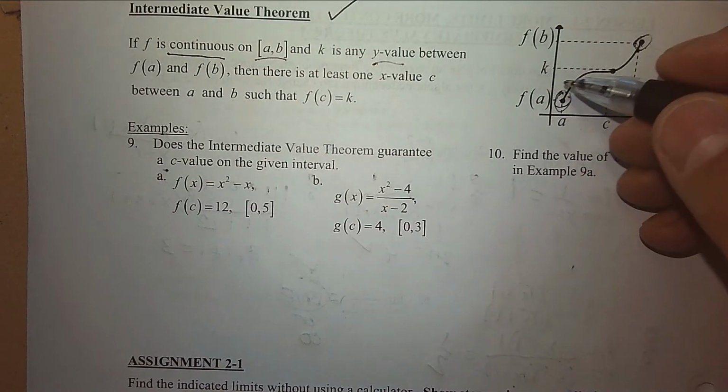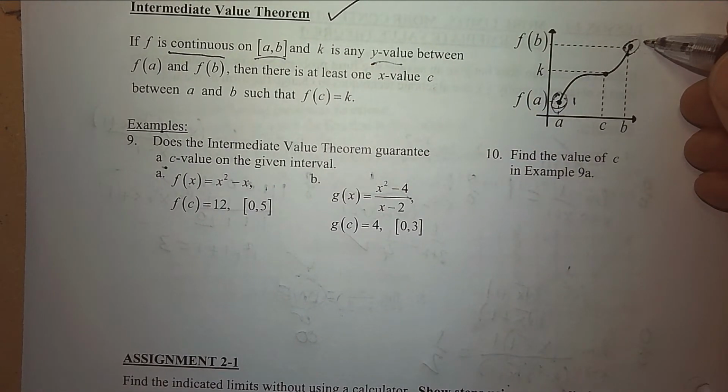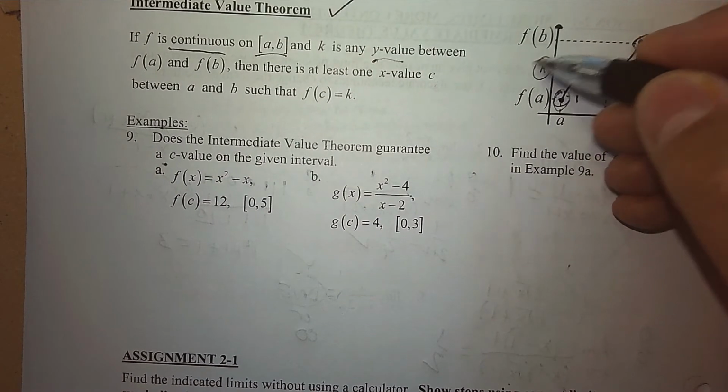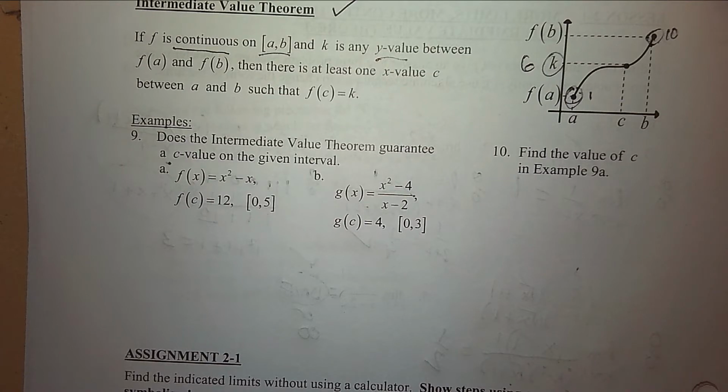So let's say this y value was positive 1. This y value up here was 10. That means somewhere, let's say k equaled 6, there has to be a point where the y value is somewhere between 1 and 10, because it's continuous. So if you know the bottom and you know the ceiling, all y values in between exist if it's continuous. It could exist at more than one point because it could go up and down. But it has to exist at least one spot.